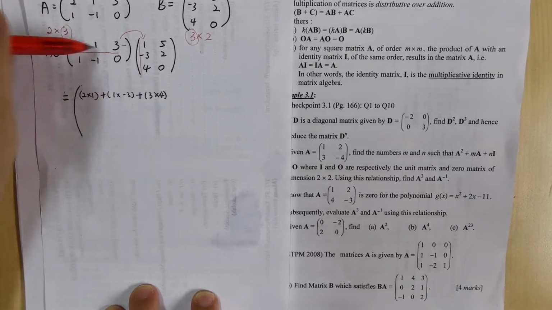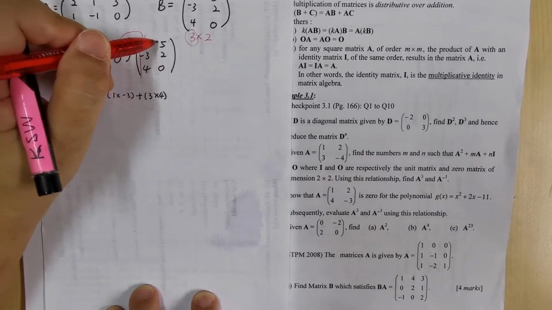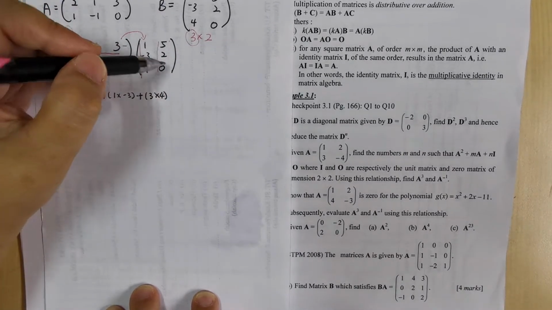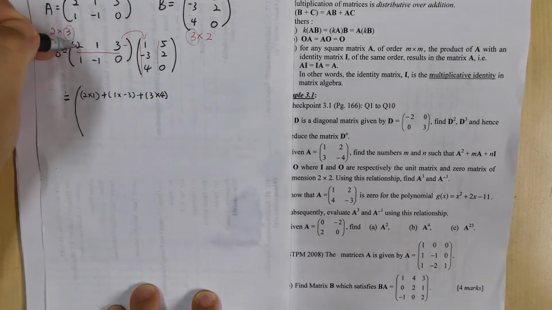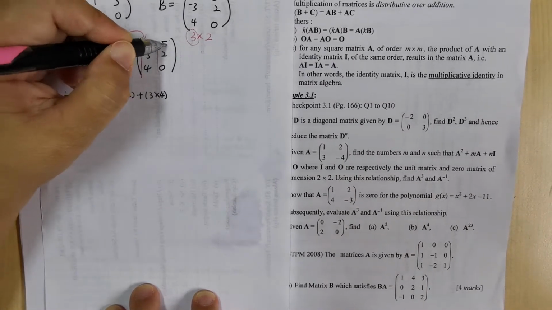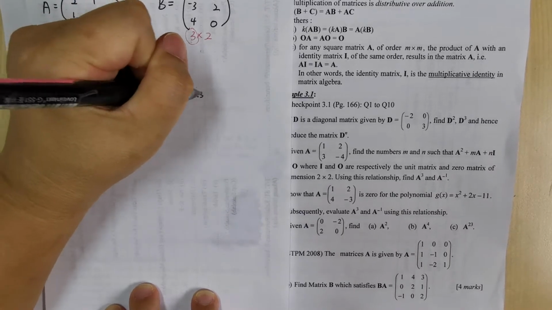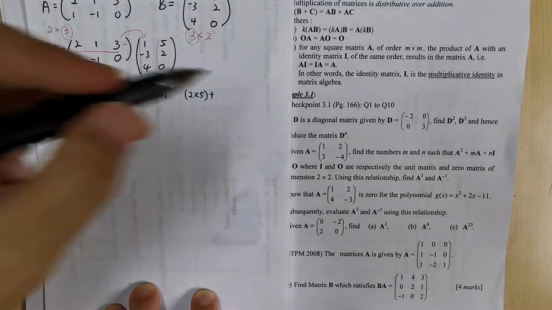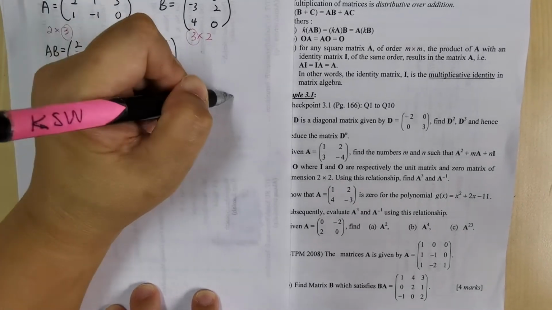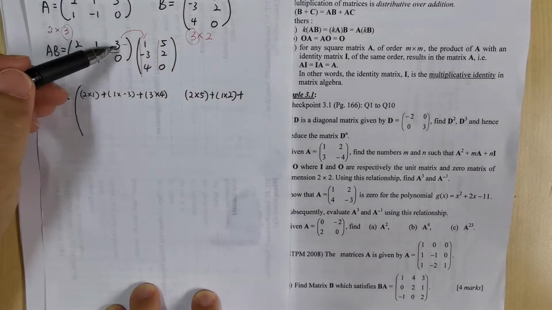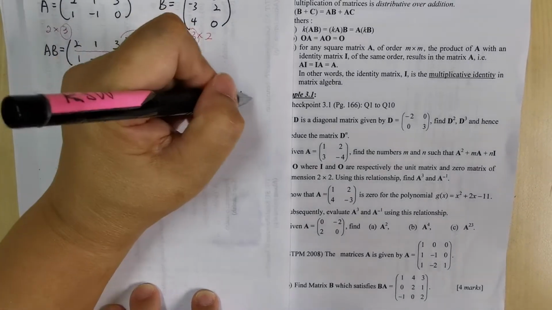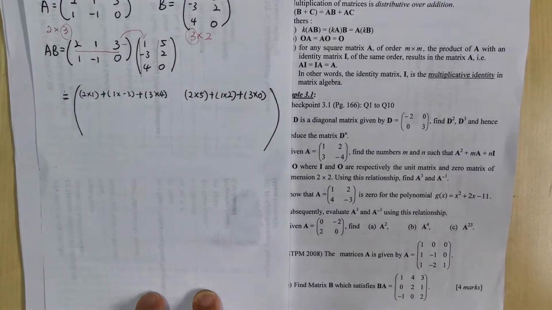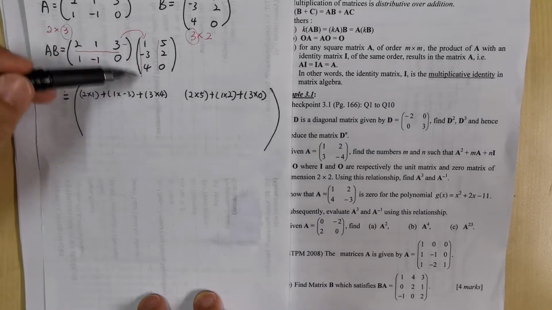Then you use the first row again, but multiply with the second column now. Because it is the second column, the answer goes here. Same: first element times first element, 2 times 5, plus second times second, 1 times 2, plus third times third, 3 times 0. This is the meaning of row into column.